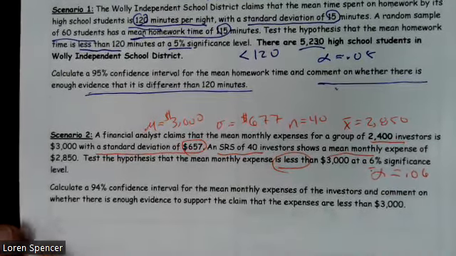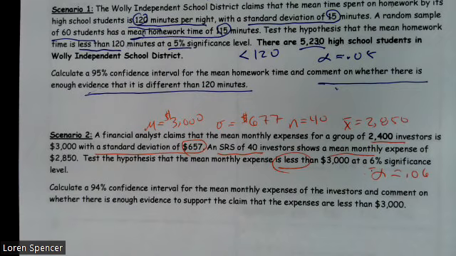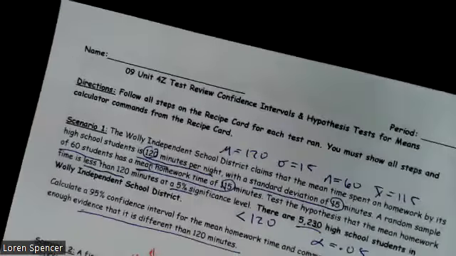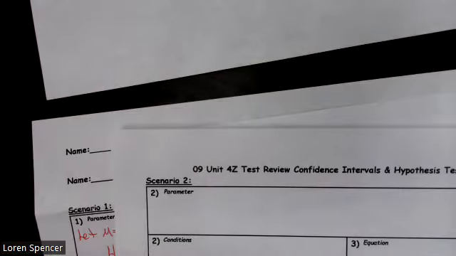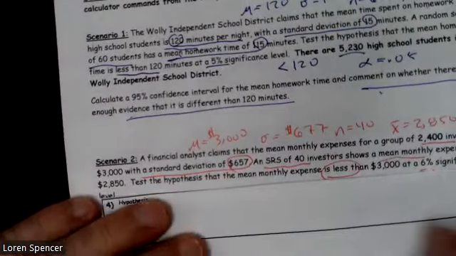All right, so we have two parts: a hypothesis test and a confidence interval. We'll do the hypothesis test first, and then we'll come back and run the confidence interval. Take a moment while I fold the sheet of paper. All right, so our hypothesis. They told us they were claiming it was 3,000.